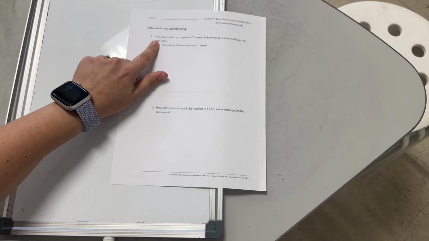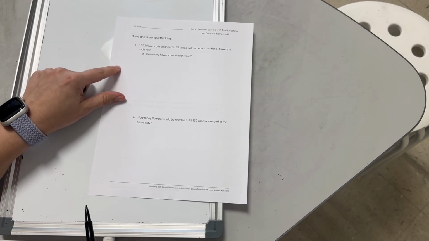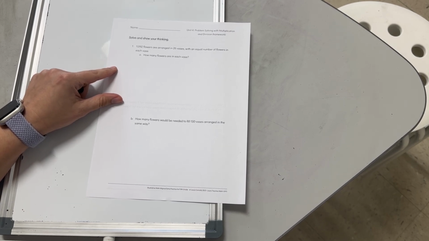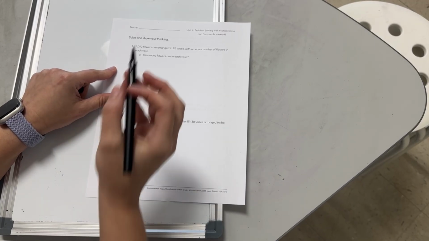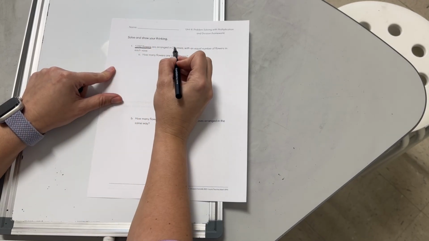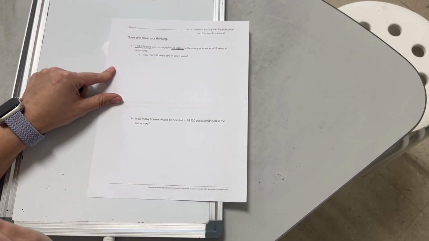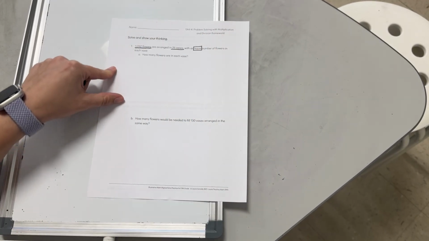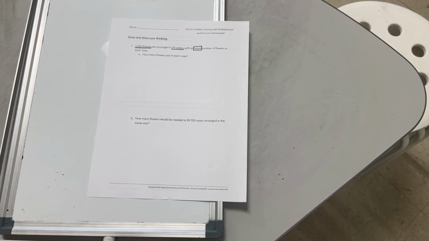It says 1,092 flowers are arranged in 28 vases, with an equal number of flowers in each vase. A asks, how many flowers are in each vase? Well, I can see here that there are 1,092 flowers arranged in 26 vases. And I see this keyword equal, so I know that I'm going to be splitting the number of flowers into the 26 vases equally. To do that, I'm going to divide.